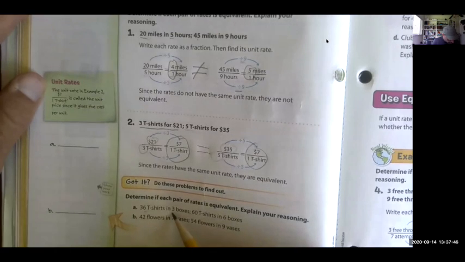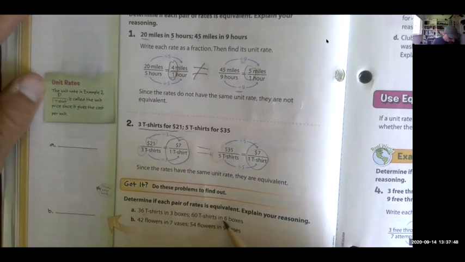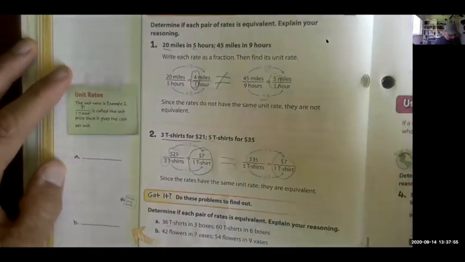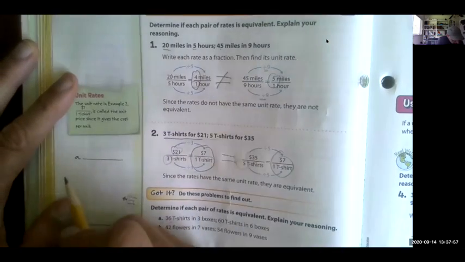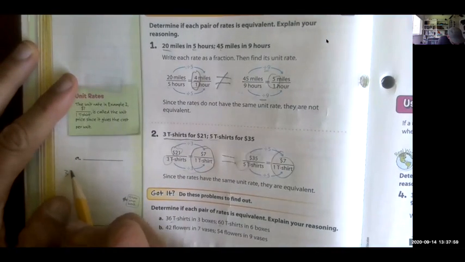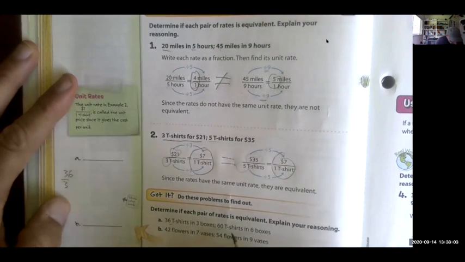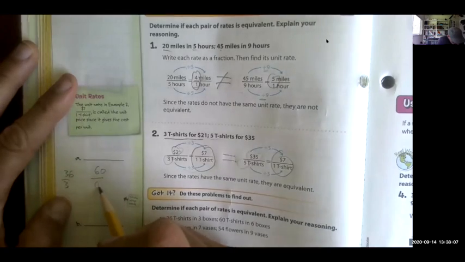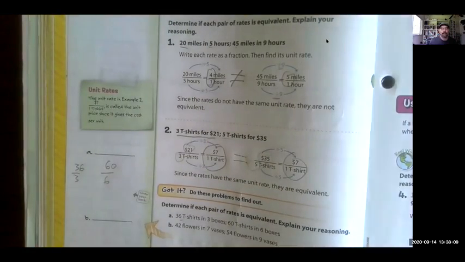So why don't we try letter A right now. 36 t-shirts in 3 boxes, or 60 t-shirts in 6 boxes. And I'll kind of help you out with that a little bit. You're going to write the fractions out first, right? 36 t-shirts in 3 boxes, or 60 t-shirts in 6 boxes. Are they equal? Ready, go.